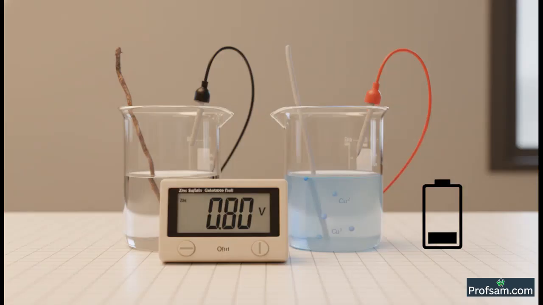And our final snapshot, the battery is nearly dead. Look at the solution now. It's a very pale blue, almost colorless. This means the reactants, the copper ions, are almost completely depleted. And the voltage? It has dropped all the way down to 0.80 volts. This visual change perfectly illustrates the Nernst equation in action.